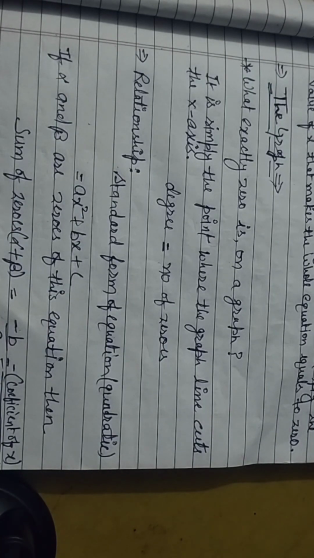And also, if the equation has degree 2, then the number of zeros will also be 2. So, I can say degree is equal to the number of zeros, which is equal to the number of points where the graph cuts the x-axis.